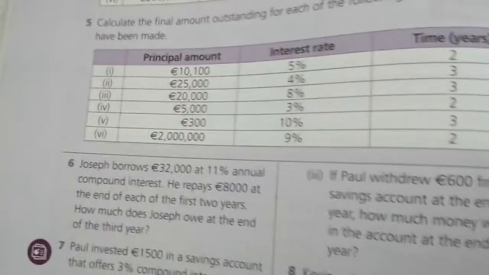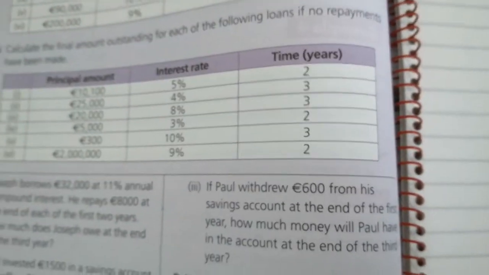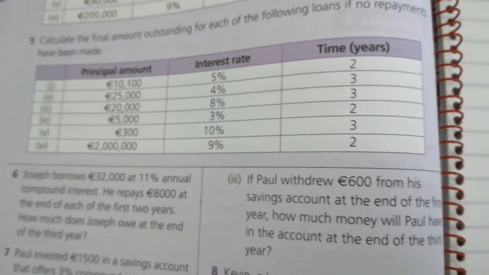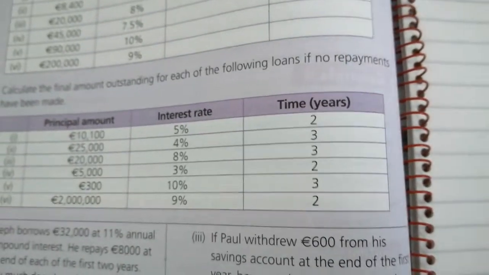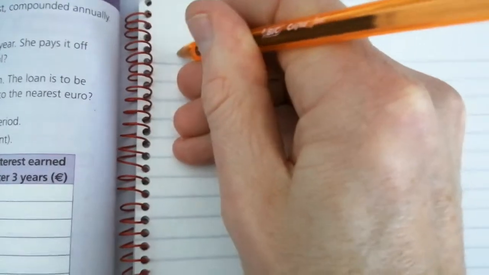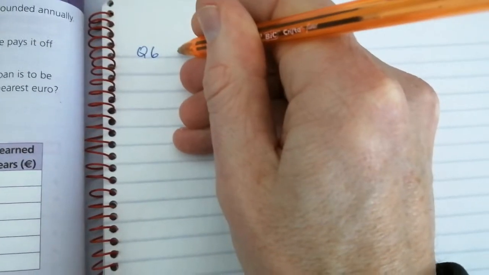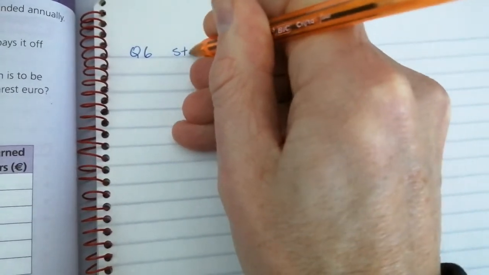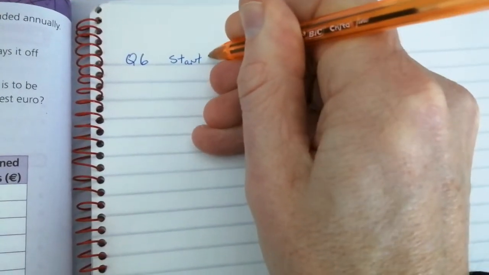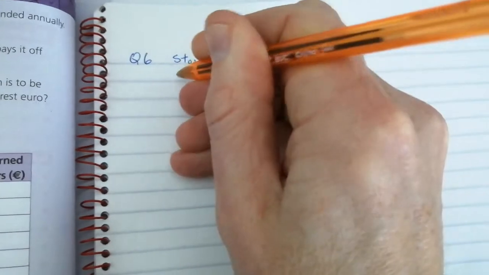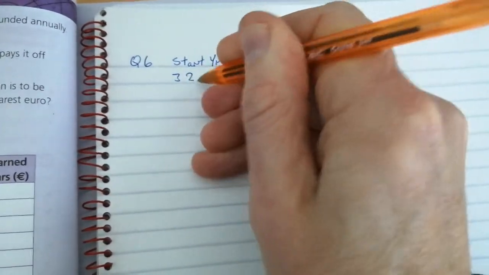So let's do it like the first compound interest example we did yesterday, and start with year 1, year 2, and that type of thing. For question 6, how much money had we at the start of year 1? It was 32,000 that Joseph borrowed.